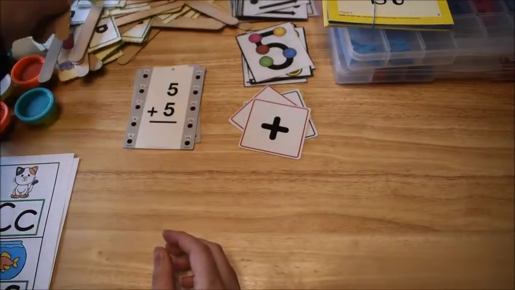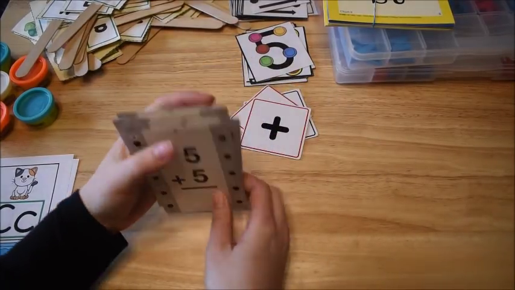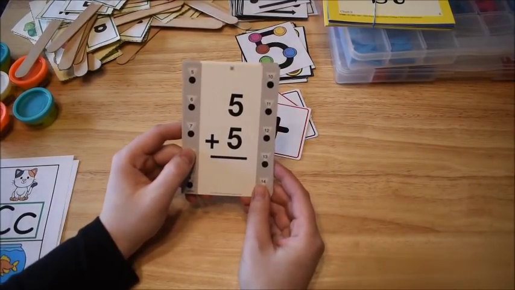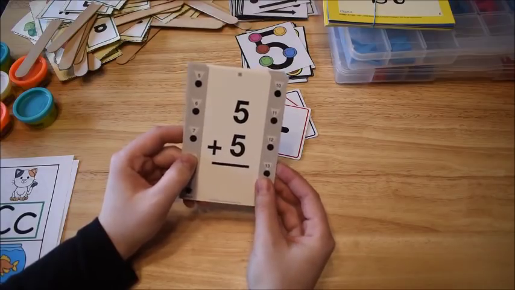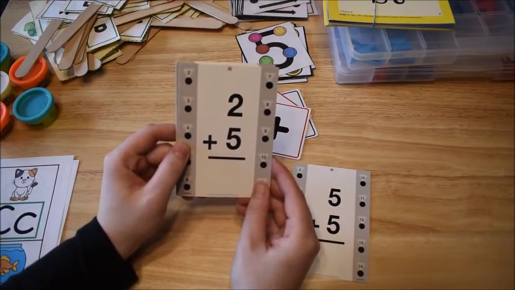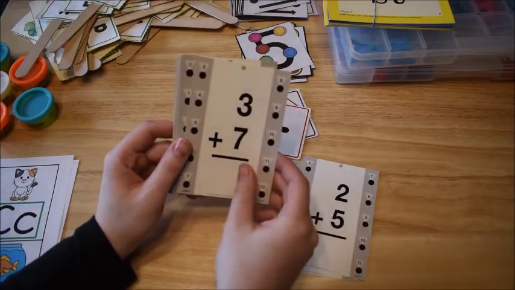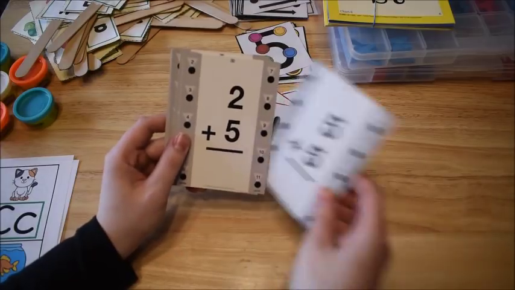You can do the same thing with math flashcards. So here's some addition flashcards. We will hold them up. 5 plus 5 equals 10. 5 plus 5 equals 10. 2 plus 5 equals 7. 2 plus 5 equals 7. And so on. We'll just go through the cards that way, and we'll just repeat them.